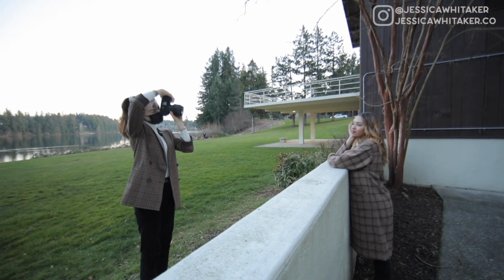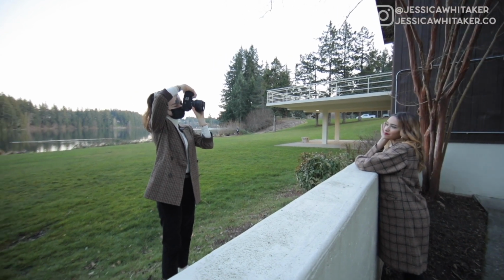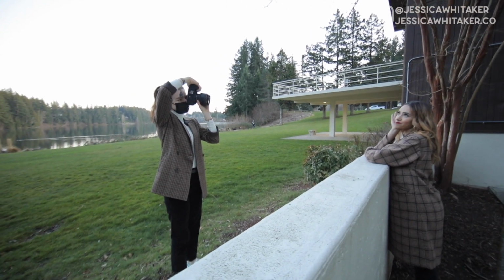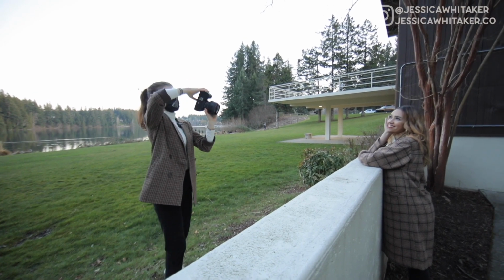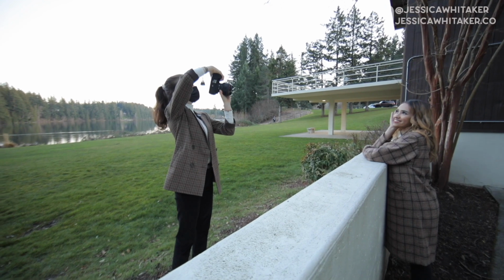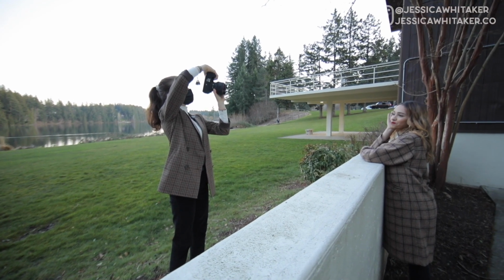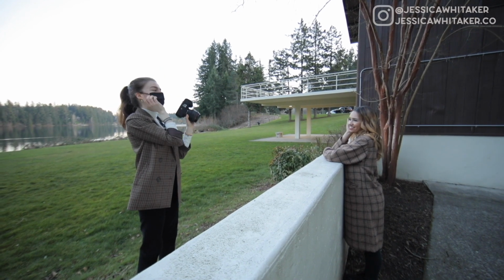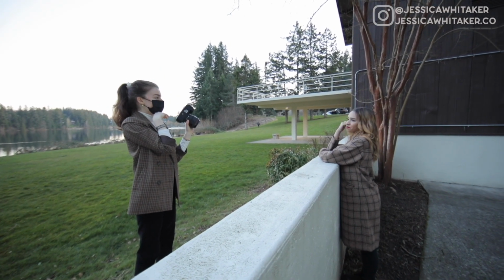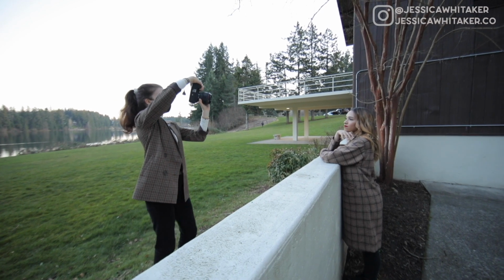Because the 85 is not a wide angle lens, it does not have as much distortion. It will not stretch your image or features as much as the other lenses might. So this means that this focal length is a lot more like what we see in real life. When we look in the mirror, the 85 millimeter emulates that. One of the reasons why it's great for portrait photography.